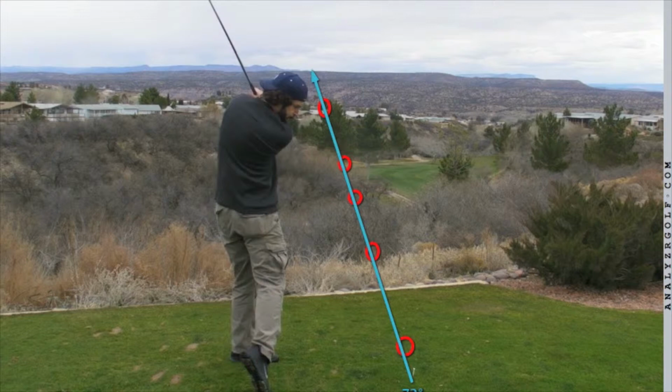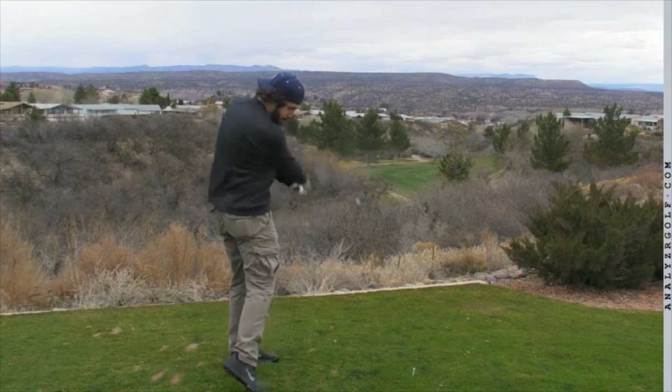So the specifics of that geometry is where was the face pointing, where was the vector of the face angle, and what was the path vector. The relationship between those two vectors causes every ball flight.